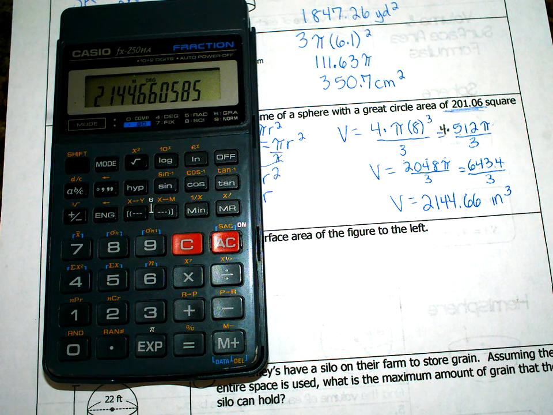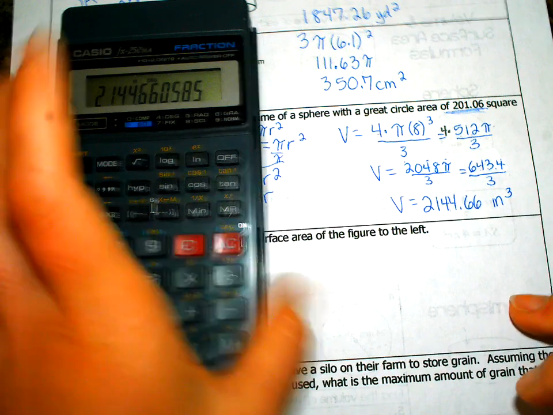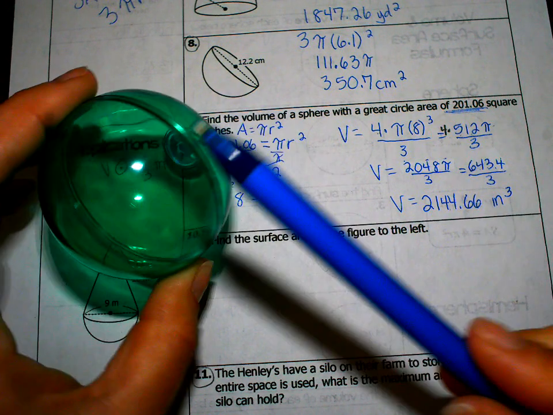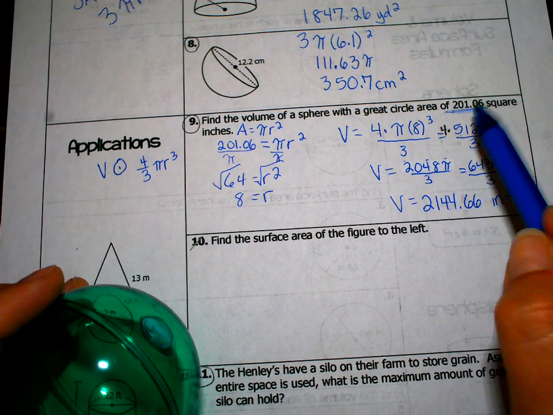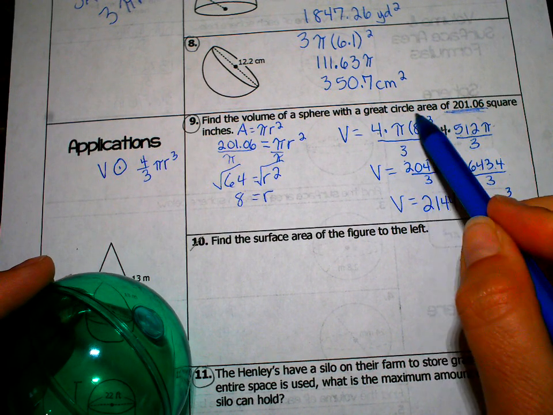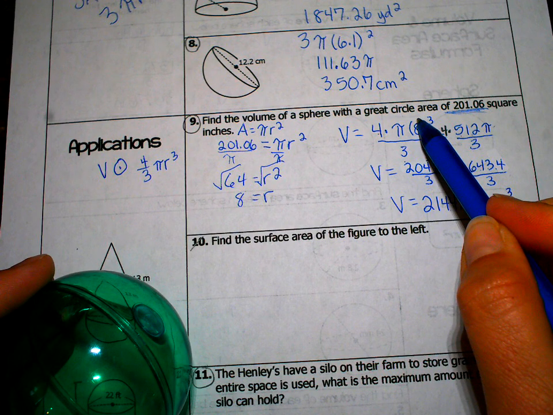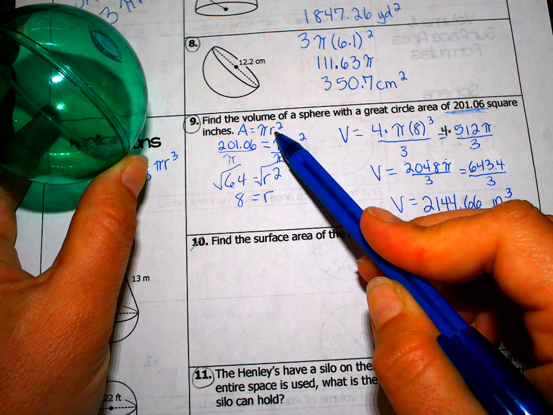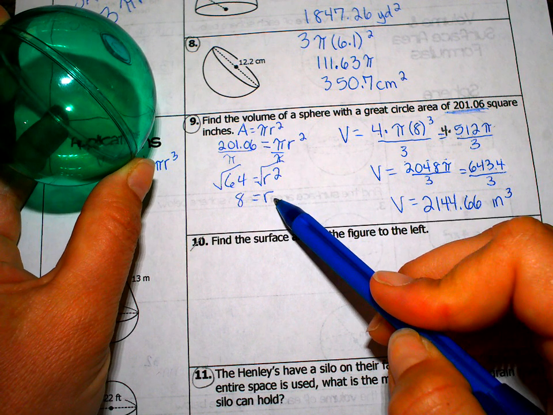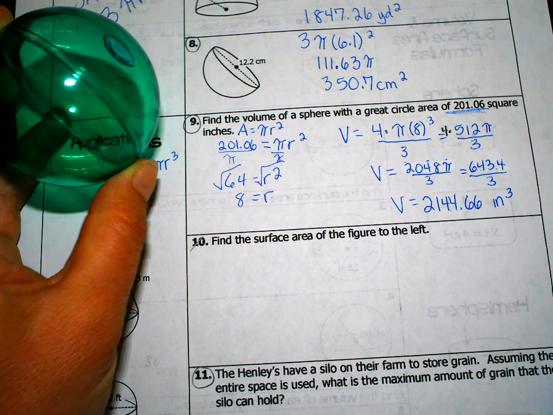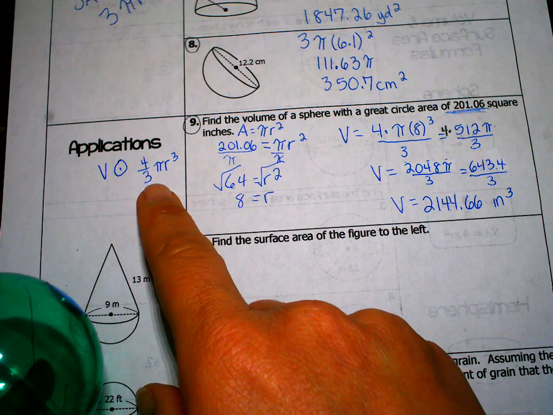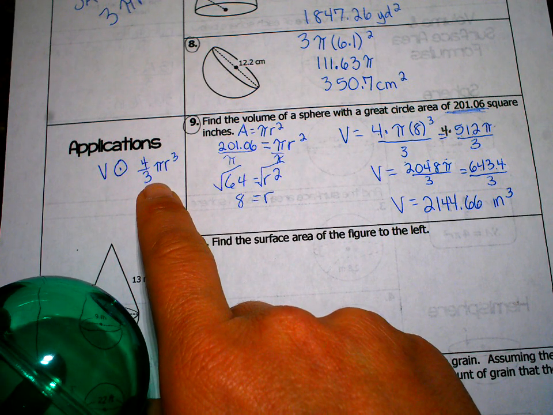All right, so this took a while because I had to do a two-parter. First, I had to find the radius of the shape. I was given that a flat great circle of my sphere was this, so I used the area formula to find the radius. Radius was 8. Then when I knew that the radius was 8, I was able to find the volume formula of a sphere with this.